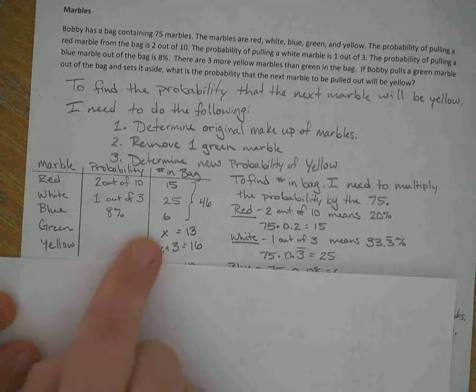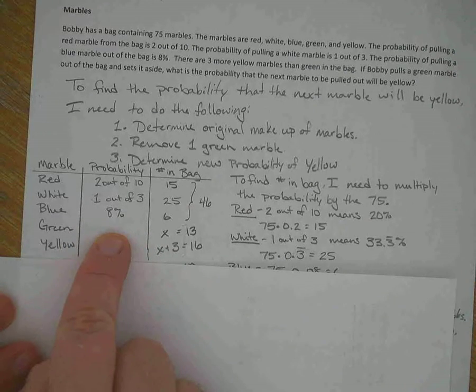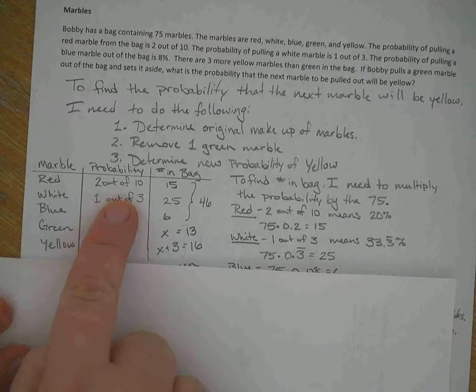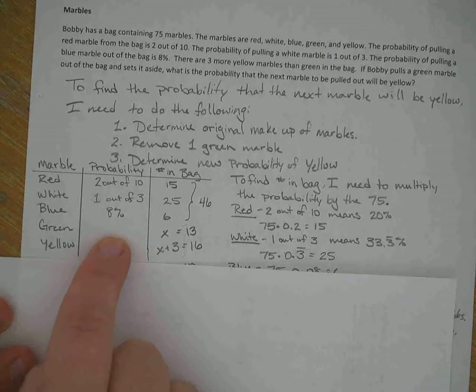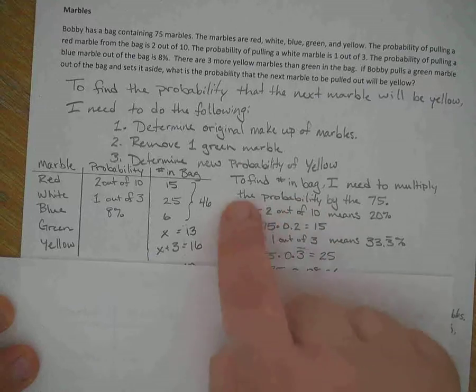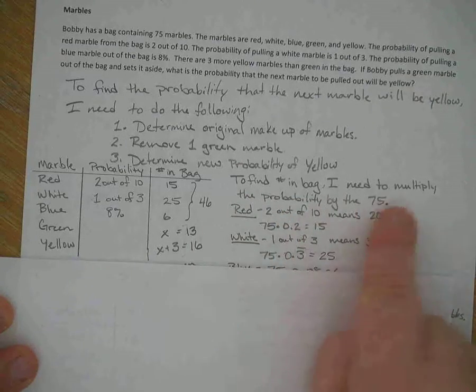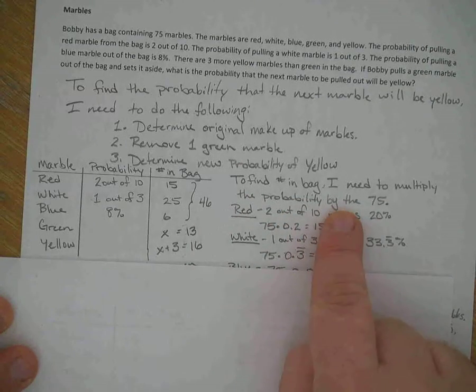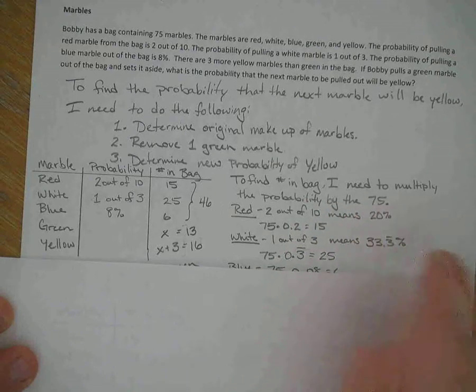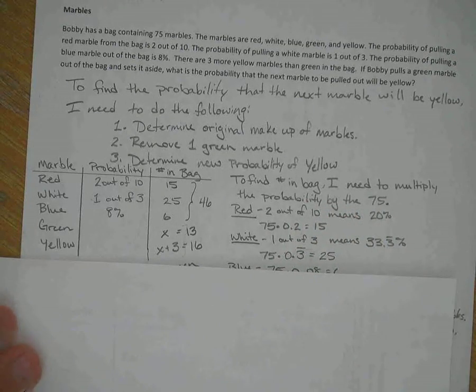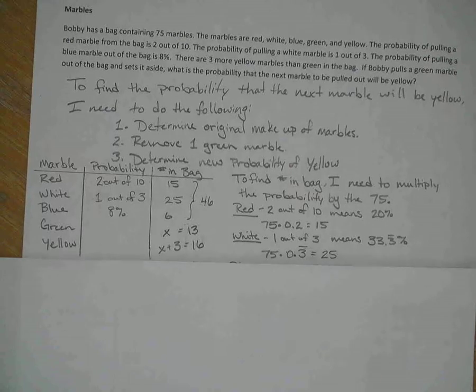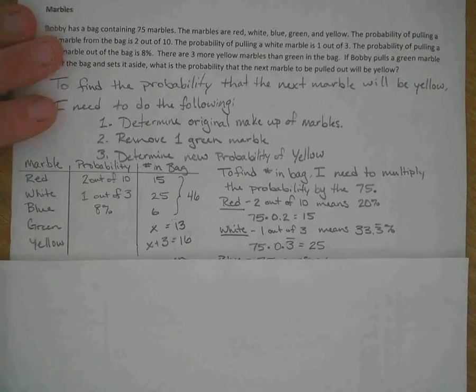And then let's take the information from the problem. Okay, it tells me that 2 out of 10 will be red, 1 out of 3 will be white, and blue is 8%. So let's look over here. It says to find the number in the bag, I need to multiply the probability by the 75 original marbles that are in that bag. And that's how you figure out the number of anything when you know the probability of getting it. Okay.